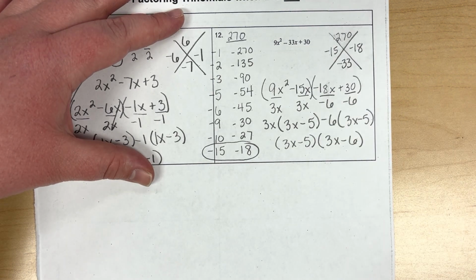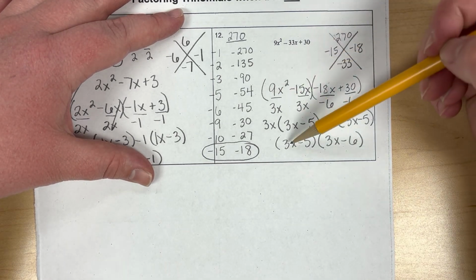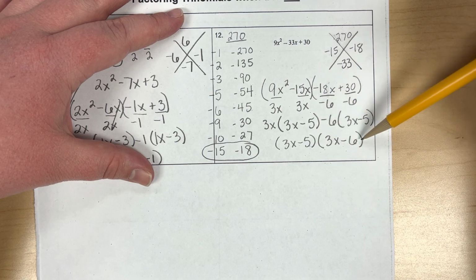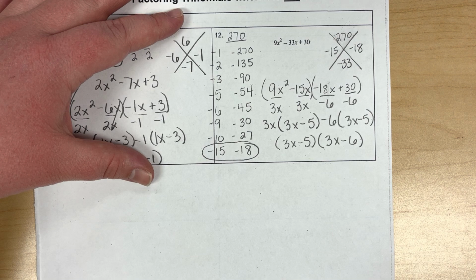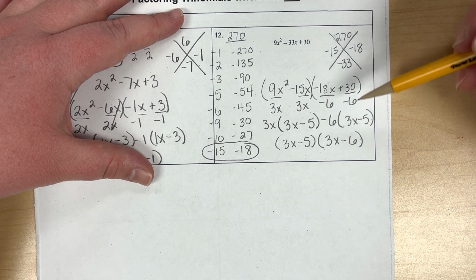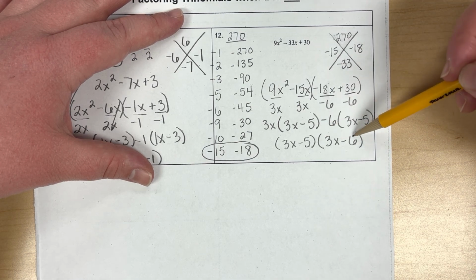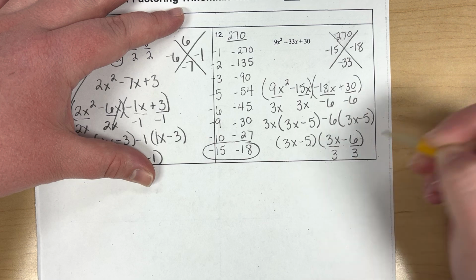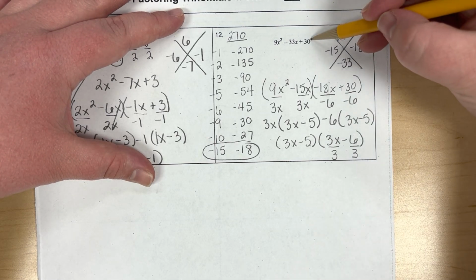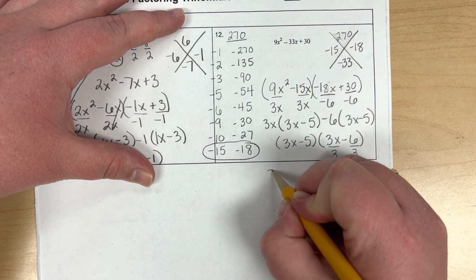Now I want you to take a look at these two sets of parentheses. I have 3 and I have 5. I have 3 and I have 6. So if you look at them separately, 3 and 5, the only common factor they have is 1, so that's not going to simplify. However, 3 and 6 have a common factor of 3. So that means I can actually take a 3 out from here, and that would have been the GCF from the very beginning. So I'm going to put the 3 at the beginning.